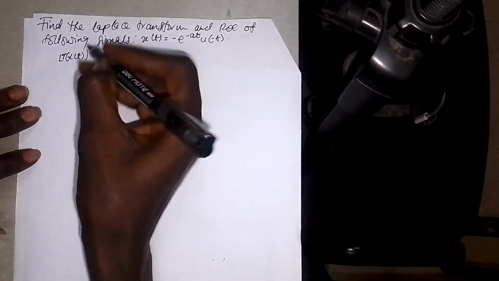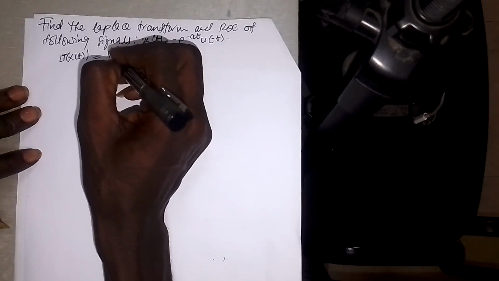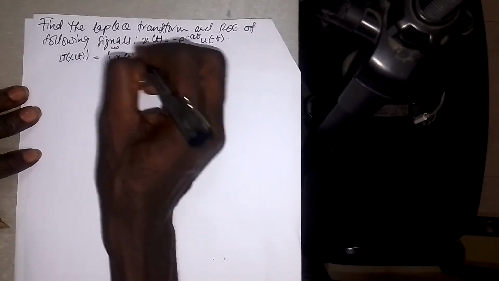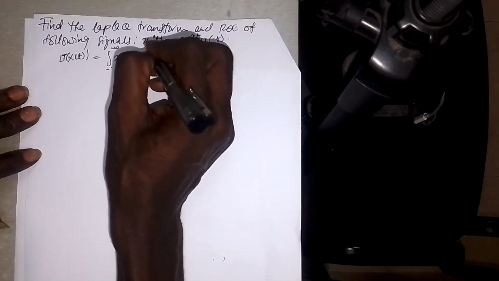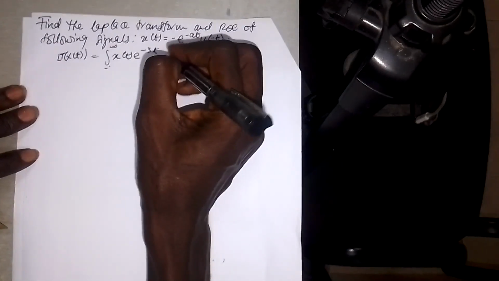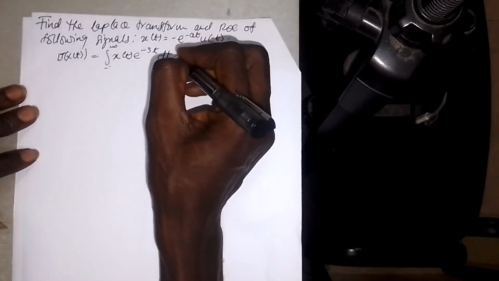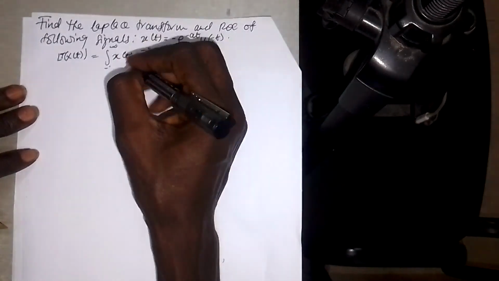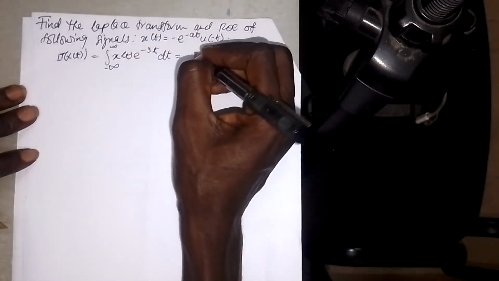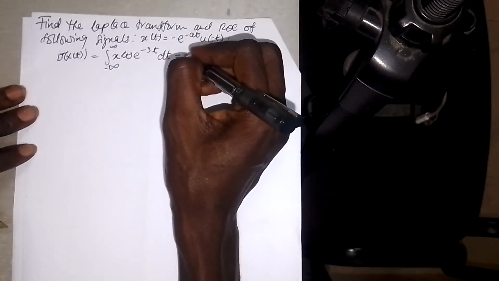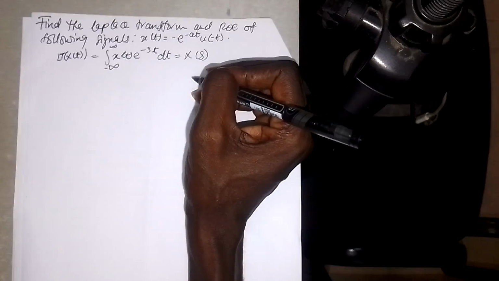Okay, so now we know that the Laplace transform of x(t) is equal to the integral of x(t) times e to the power of minus st dt. So here, if I put the original signal into this x(t), the limits are going to be minus infinity to infinity. Then, first let me equate it to X(s), because this is the Laplace transform.